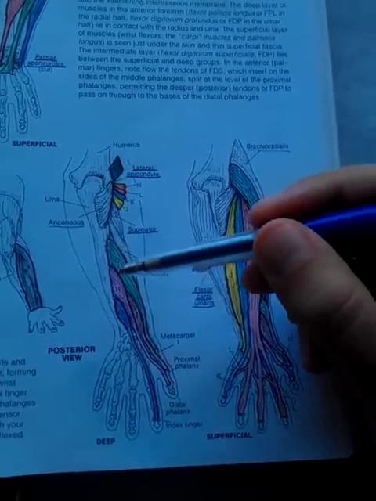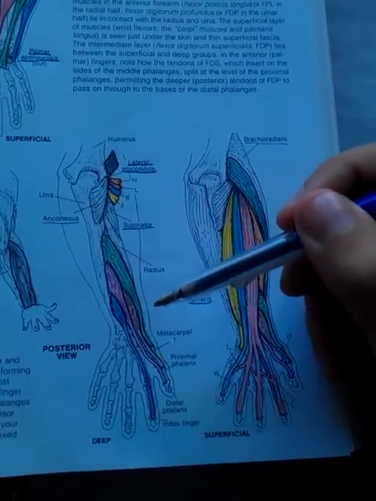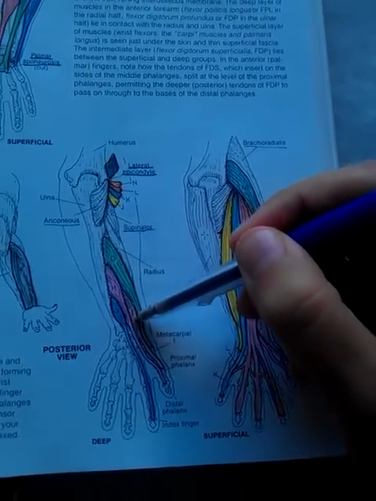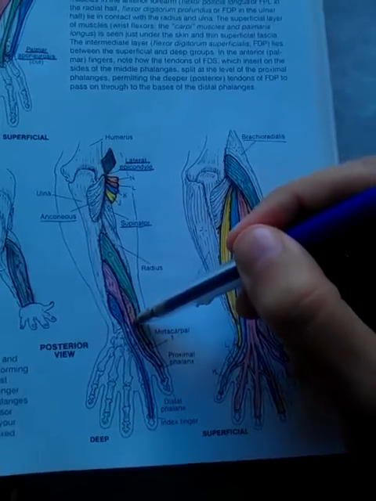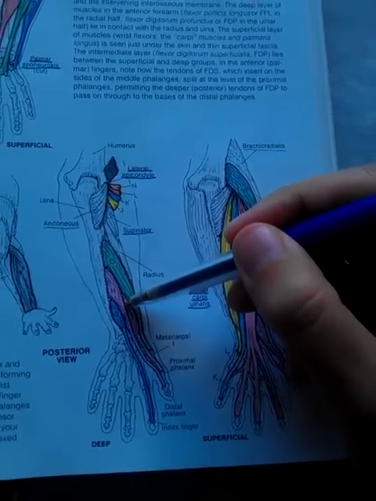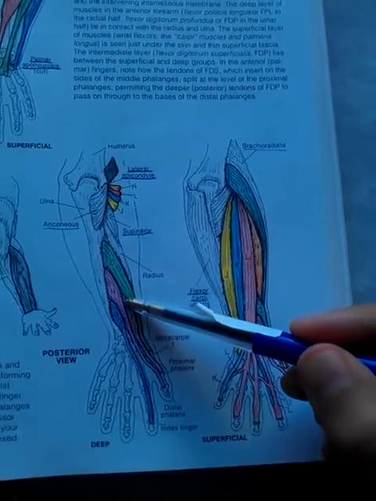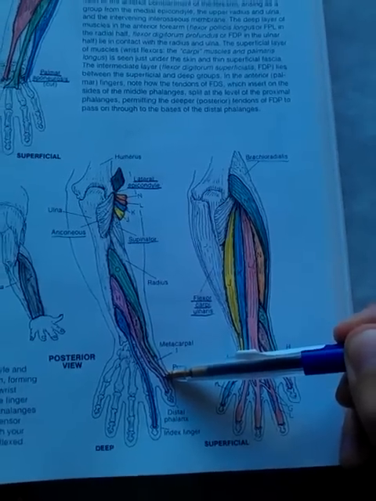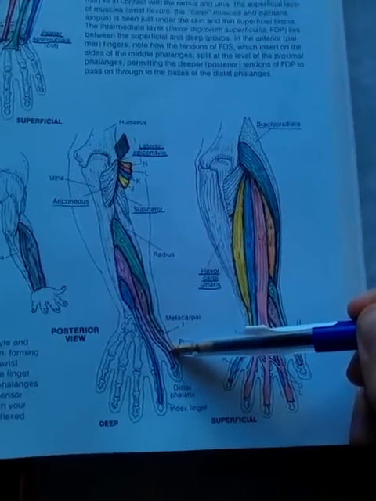Then you have extensor pollicis brevis, which originates on the radius and interosseous membrane, and inserts on the base of the proximal phalanx, and the function is extension of thumb.